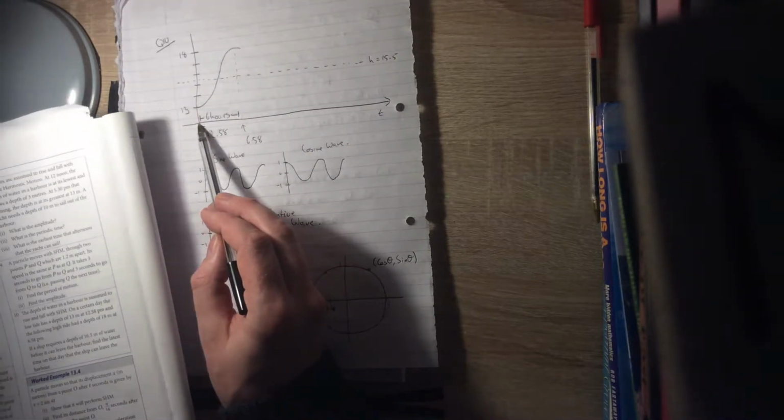For question 10, I've got parts of it ready to go here. The depth of water in a harbour is assumed to rise and fall with simple harmonic motion. On a certain day, the low tide has a depth of 13 meters, so that's our low tide there, at 12:58. There's your time along that axis. And the following high tide has a depth of 18 meters at 6:58 p.m. A ship requires a depth of 16.5 meters of water before it can leave the harbour. Find the latest time on that day that the ship can leave the harbour.